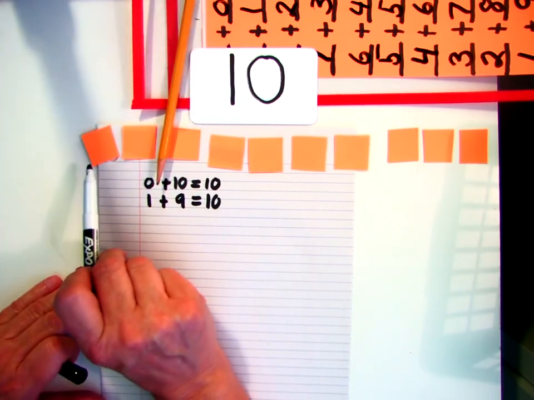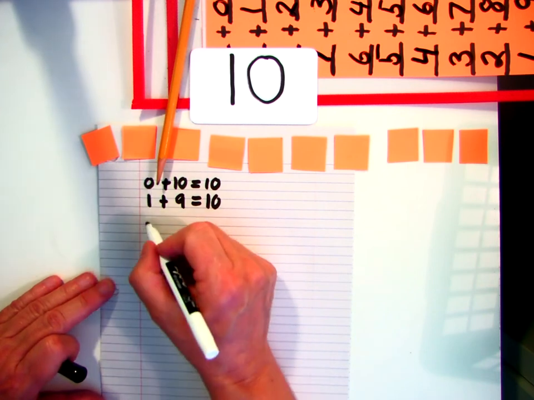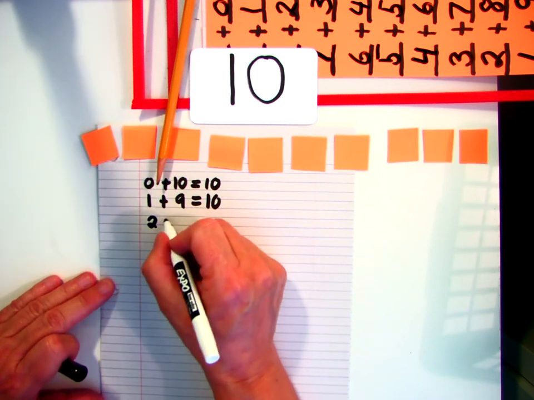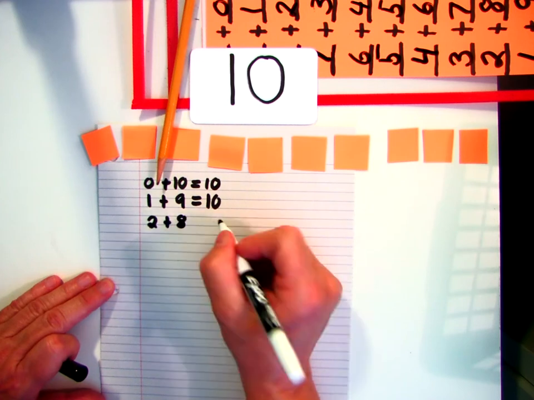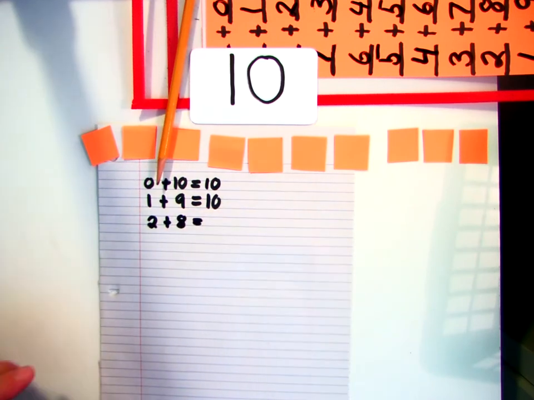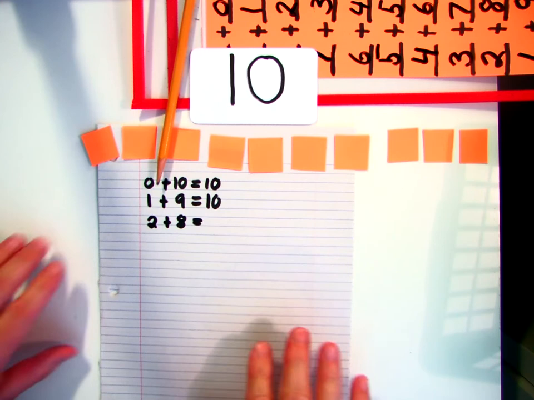Now I'm going to move my break apart stick over 1 more. So now you have 2 on one side and 8 on the other, and so on and so forth. You continue until you have all the partners of 10.